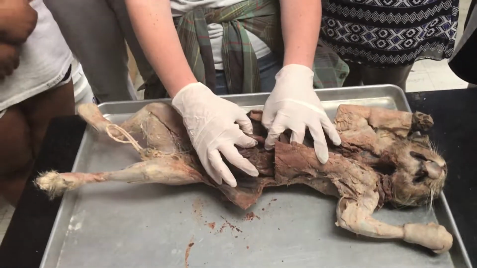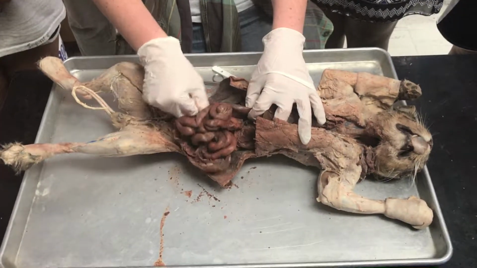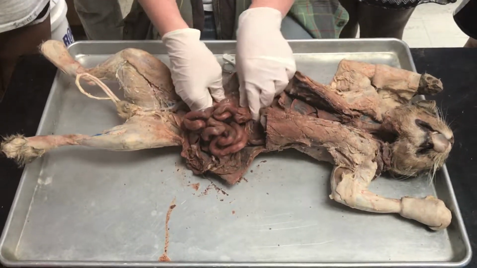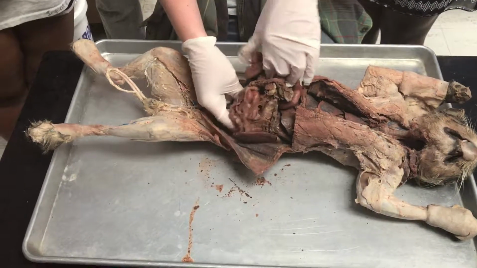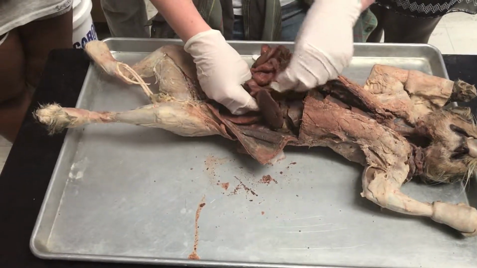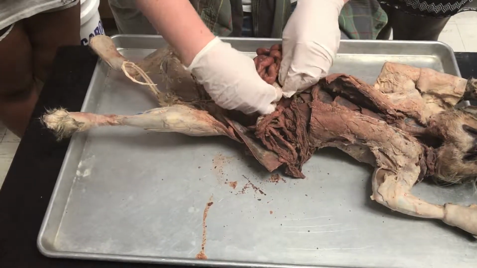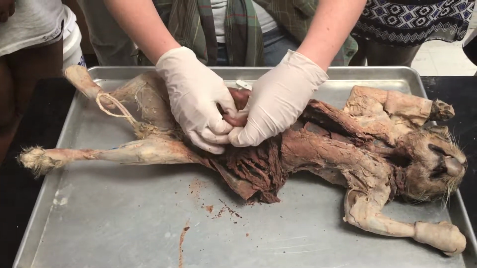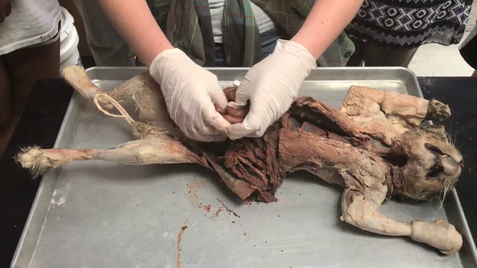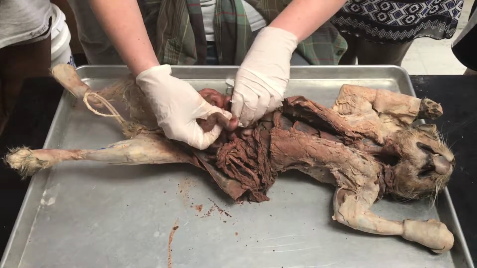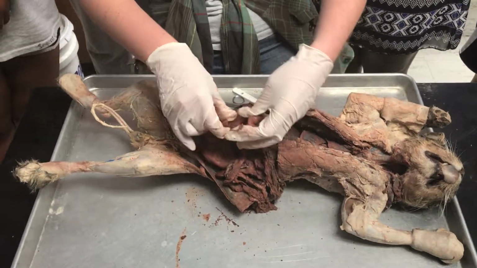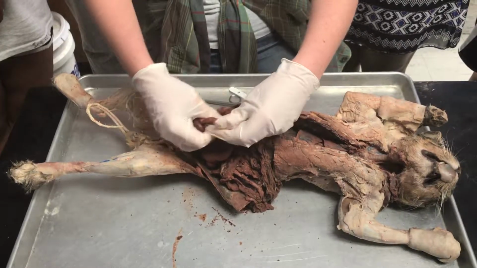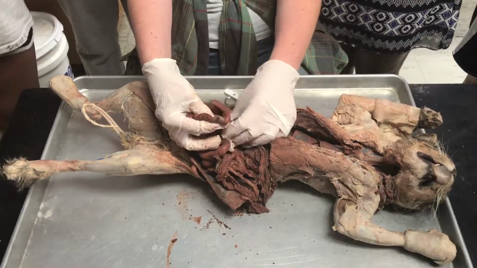So the duodenum is the first part of the small intestines, and it's this little tube here. So if you follow it all the way around, you go to the jejunum eventually. So somewhere around here would be the jejunum, and then eventually it's going to turn into the ileum. Here, okay.